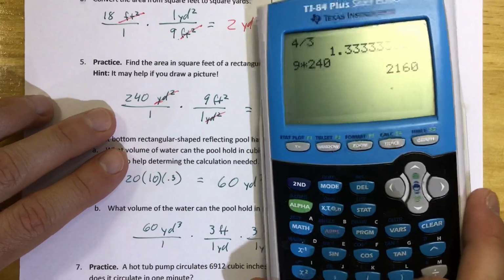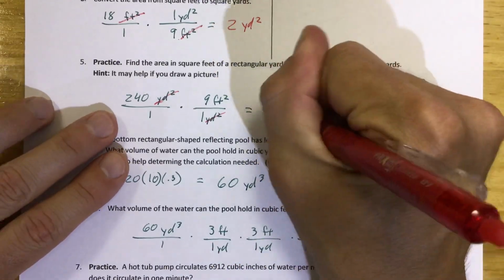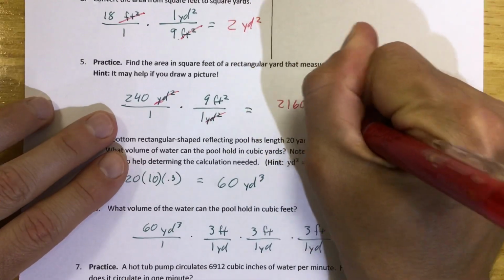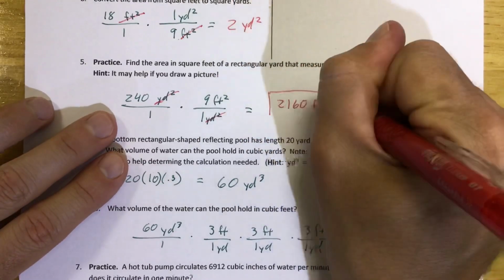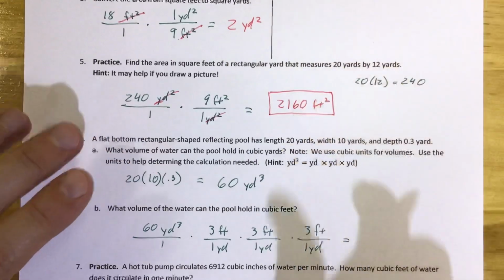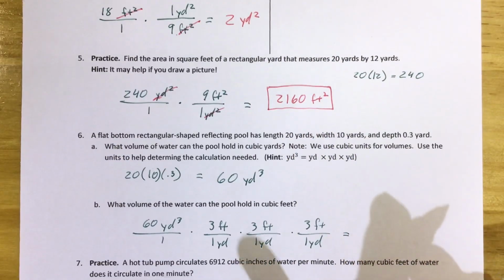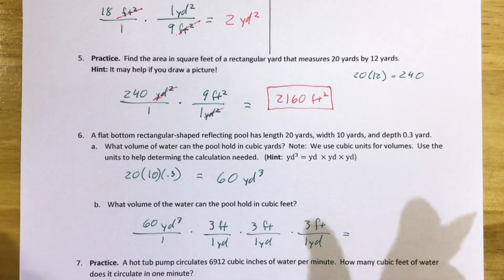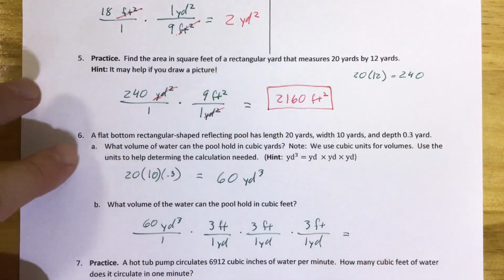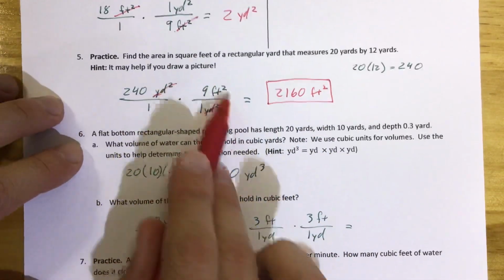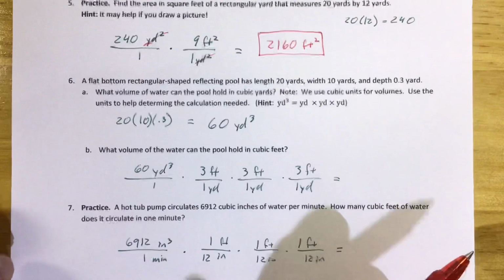It should give you 2,160. And those are feet squared. Okay, so I don't do complete dimensional analysis with it by splitting up my units as yards, feet, but I still use it. In this sense, I just choose to use a new factor that we came up with.